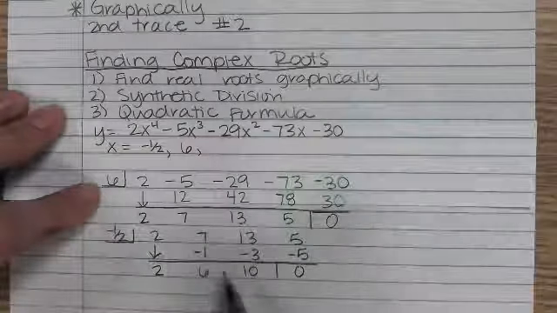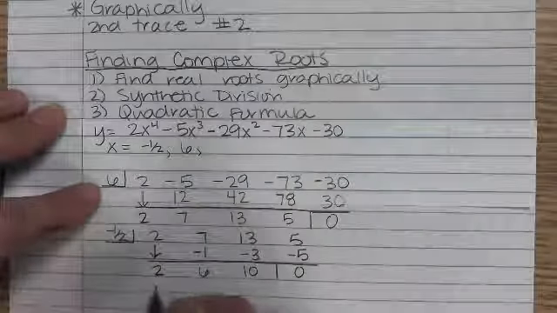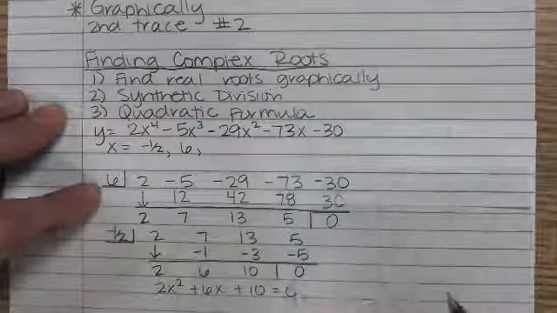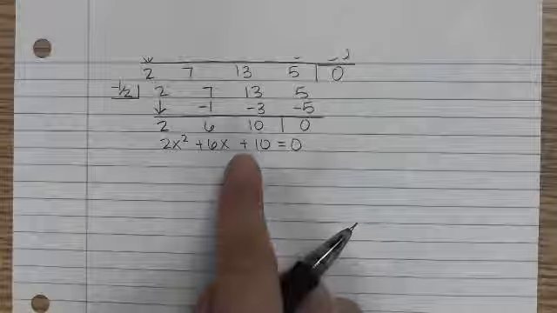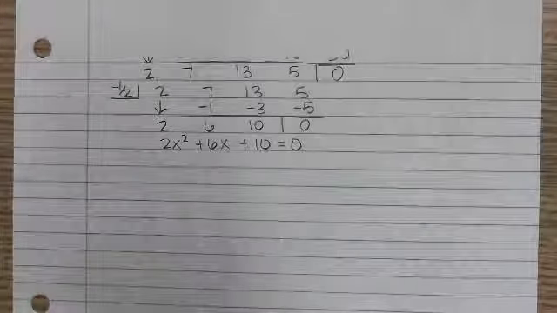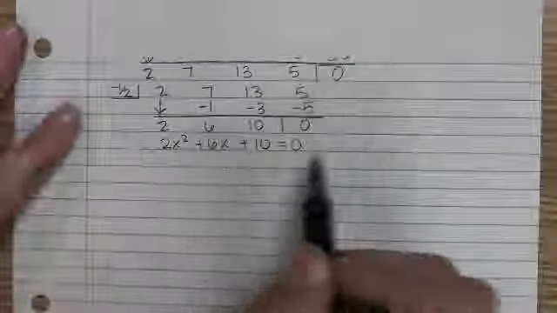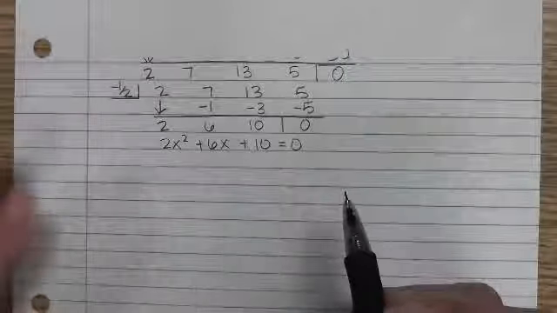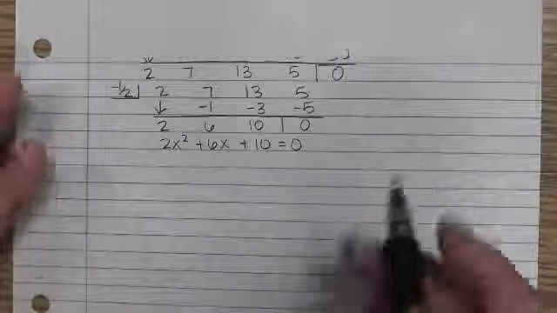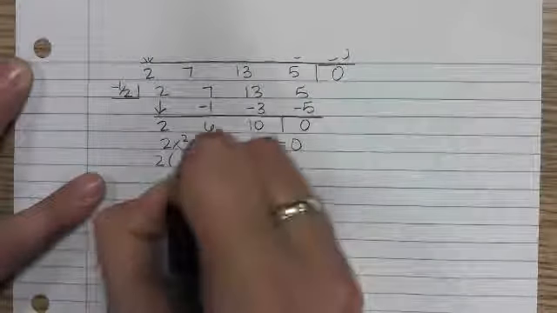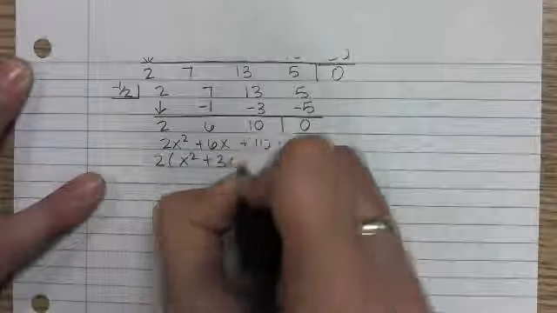Now we have to take what's left over and write it as a quadratic. So this is 2x squared plus 6x plus 10 equals 0. Now these are going to be complex roots, so that means that this is not factorable. It's definitely a quadratic formula problem. See how all these numbers are divisible by 2? You can divide out 2 now, and that will save you from having to divide out 2 after you have done the quadratic formula. So I would go ahead and divide the whole thing by 2. So I've got x squared plus 3x plus 5.